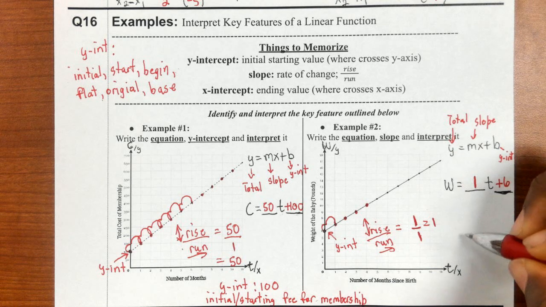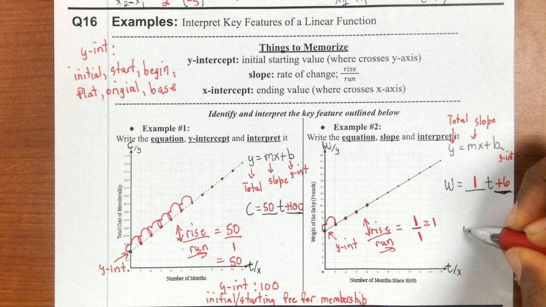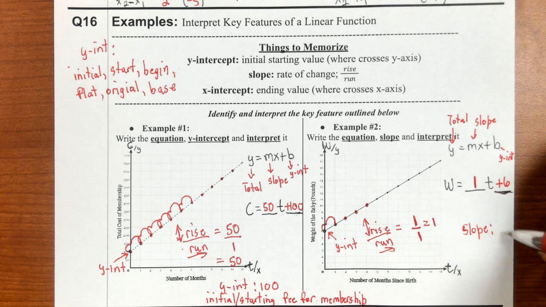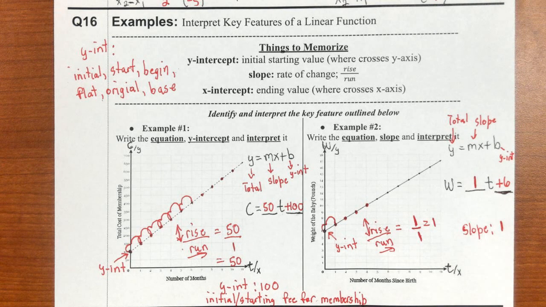So in this case, we're trying to figure out what the slope means, all right? So in this case, my slope is what? My slope is 1, all right? But what does that slope mean to me?